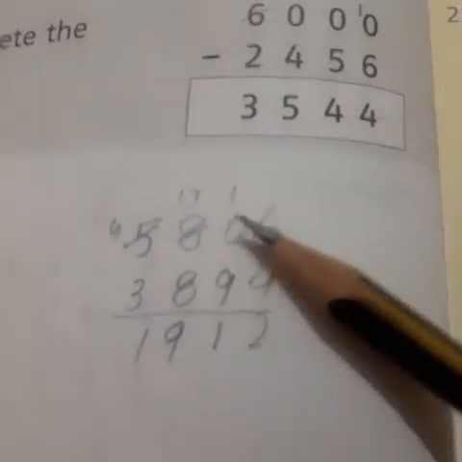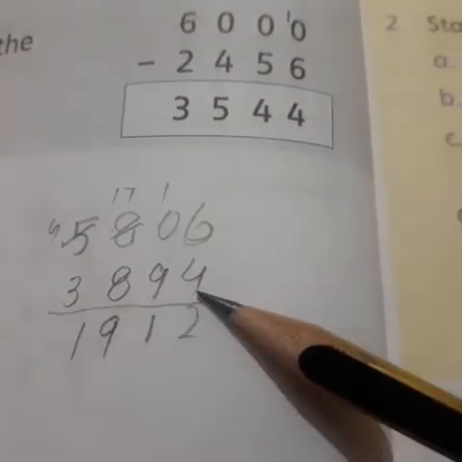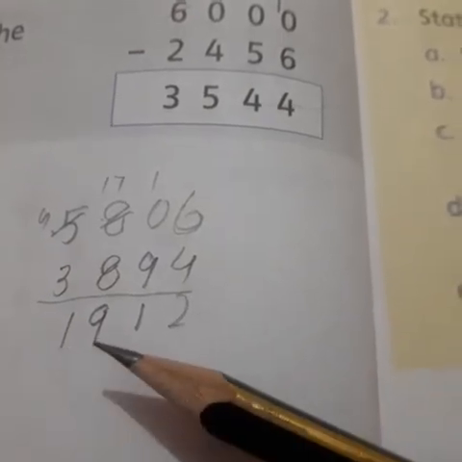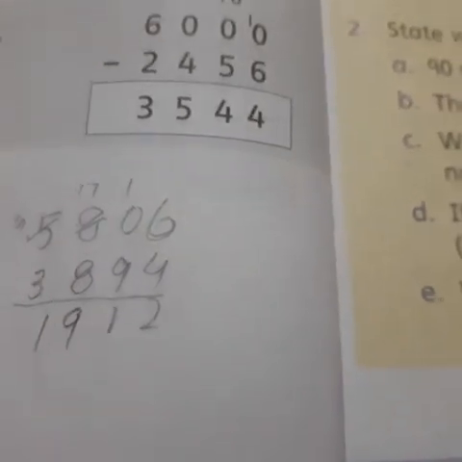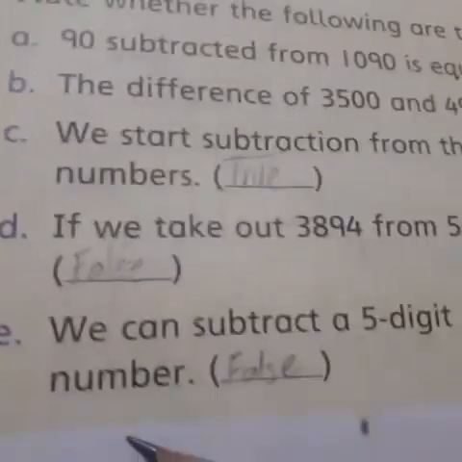See, when we subtract 3894 from 5806, the answer becomes 1912. But here is 2000, so this is a false answer, so you write false here.